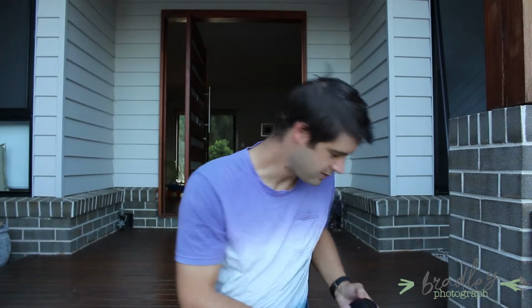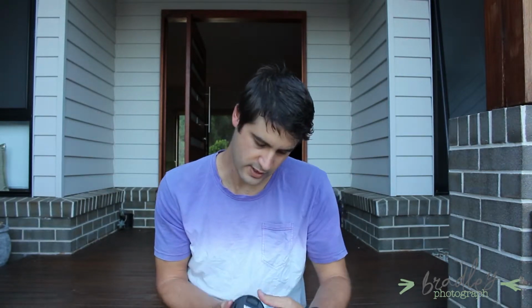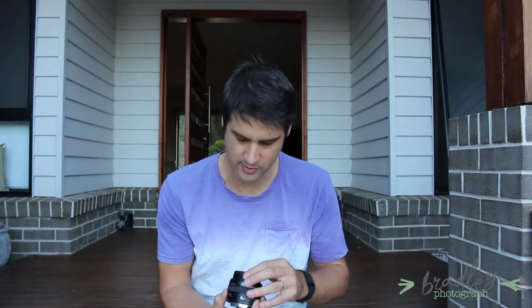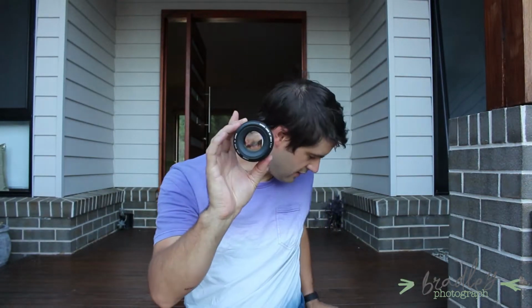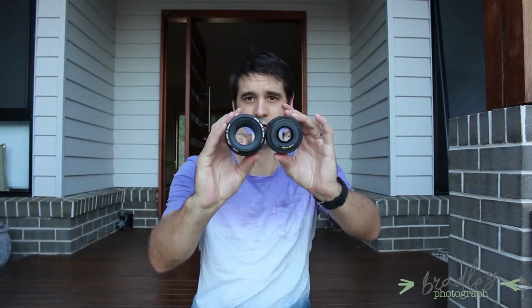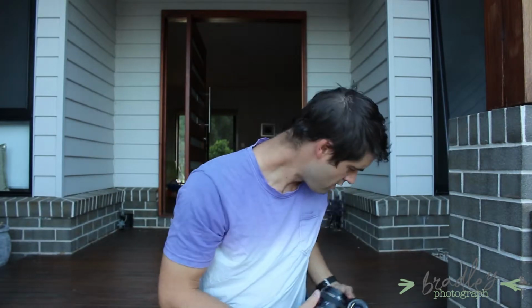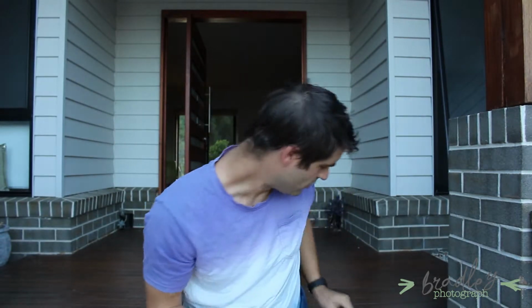I've also got another lens here. This one's a bit more expensive, and this is an f1.4, and you can see that's got even more light to let through. I'll bring them a bit closer so you can see. So why do we need light? Why do we need more light, and what difference does it really make when you're taking photos?